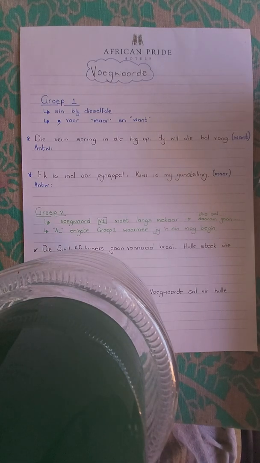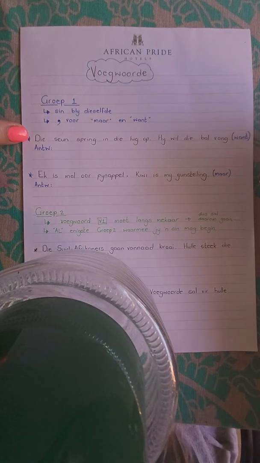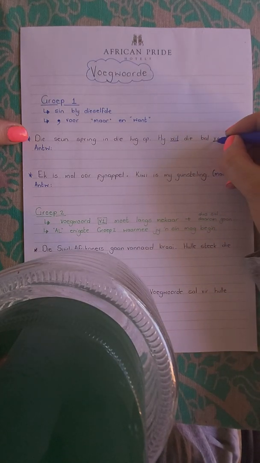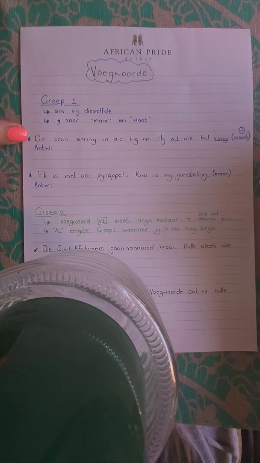So if I had to take the first example, die seun spring in die lug op. Hy wil die bal vang. My group 1 conjunction is want. It's important that you always label your group 1 conjunctions. And then just to get you into practice, always identify your verbs in a sentence so that you get into the habit of identifying verbs regardless of the group of conjunction.